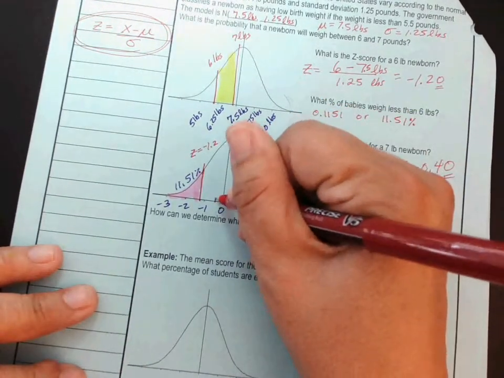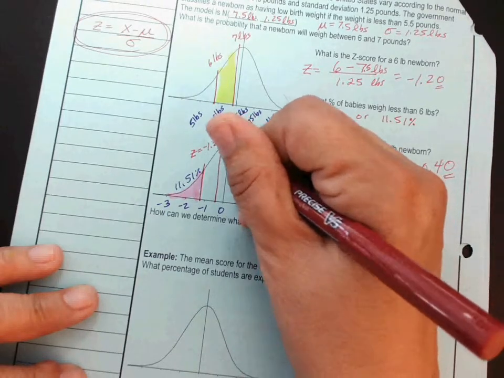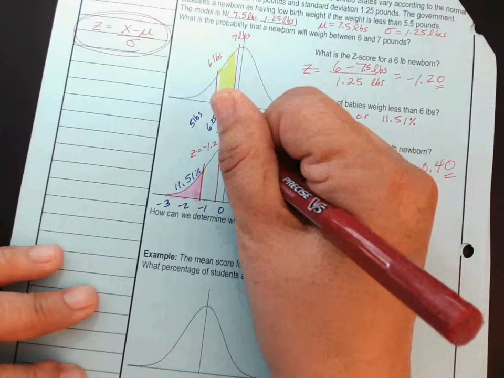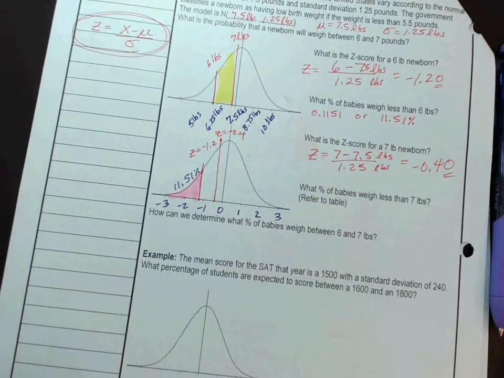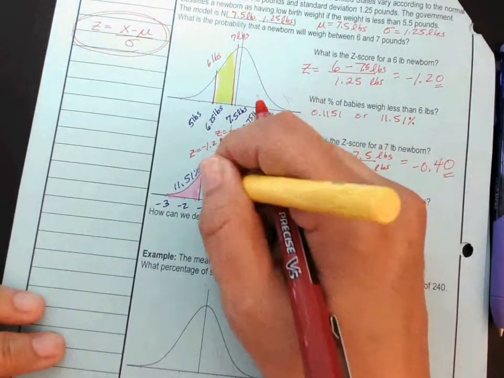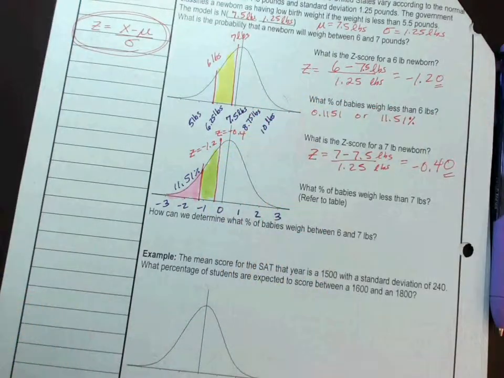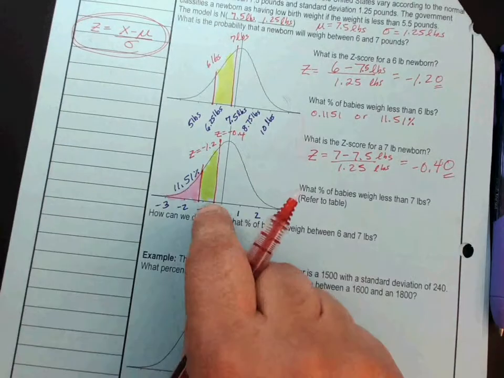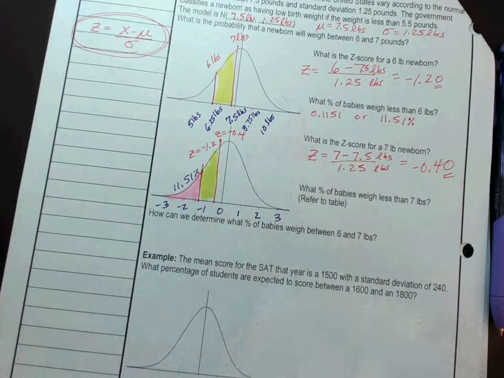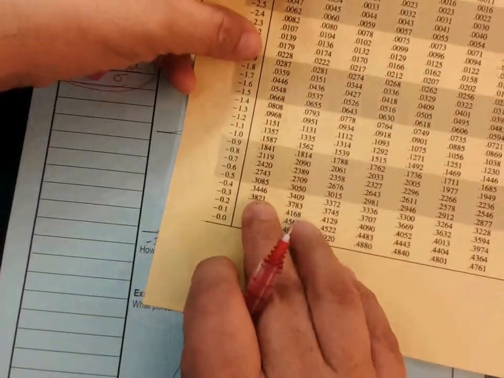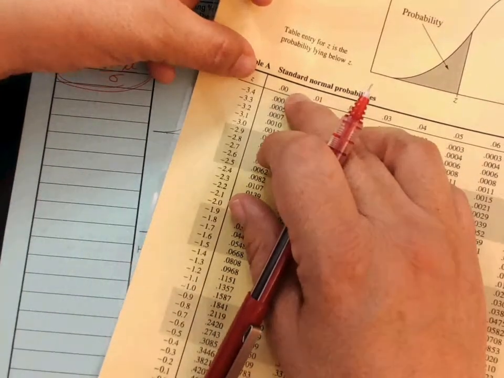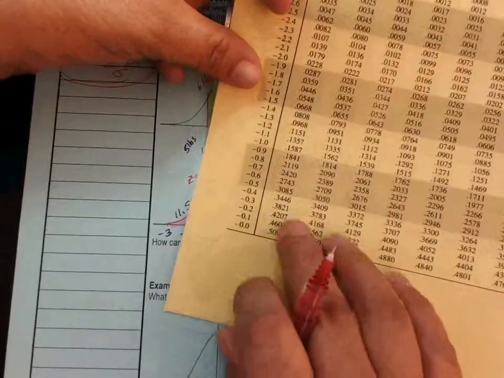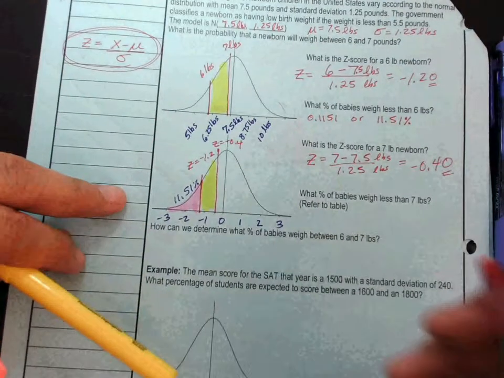It's right about here. Z equals -0.4. And we're trying to find this percentage right here. If I look up the percent of babies who weigh less than -0.40 standard deviations, I get 0.3446.